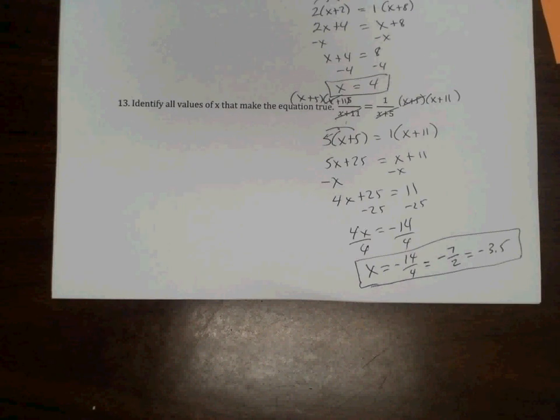If I plug in negative 3.5 to either one of those denominators, it would not make it 0, so that's a good solution. Okay?